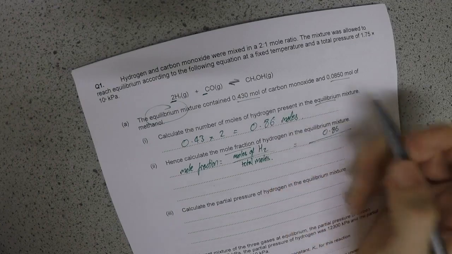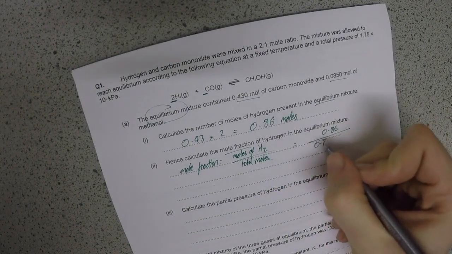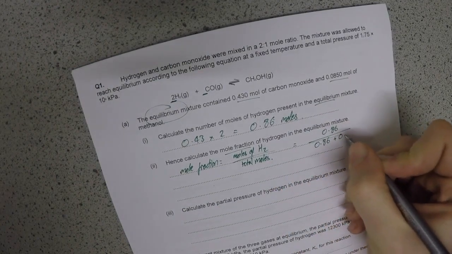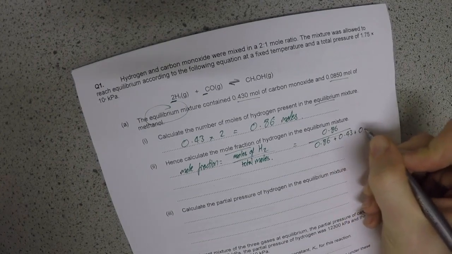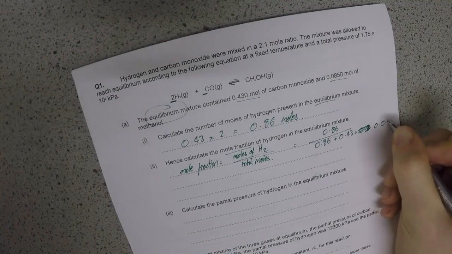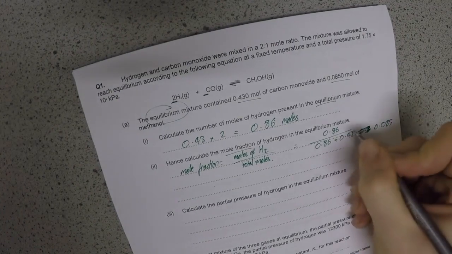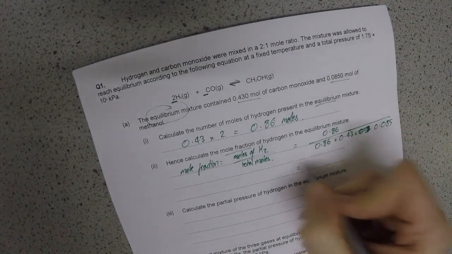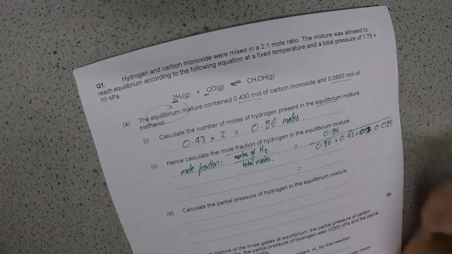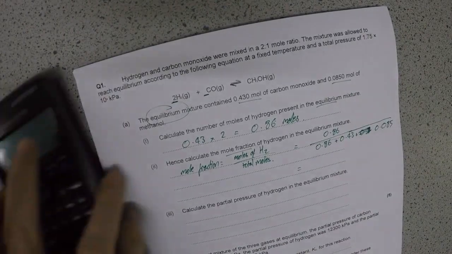Well, we've got our 3 values, so 0.86 plus 0.43 plus 0.085. Actually, that was a mistake that a number of people made, so see how easy it is. Just be careful with your decimal points and the number of zeros.